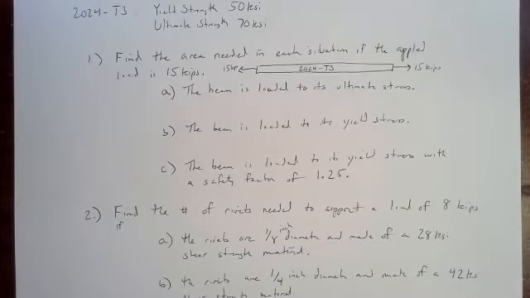We have 15 kips as the applied load. We've got several situations to consider. One is if we let the beam be loaded up to its ultimate stress. So we'll figure out the minimum amount of area needed to do that. Then we'll reconsider whether it's a good idea to load it up to its ultimate strength and load it only to yield. And then we'll apply a safety factor and see what area that gets us.